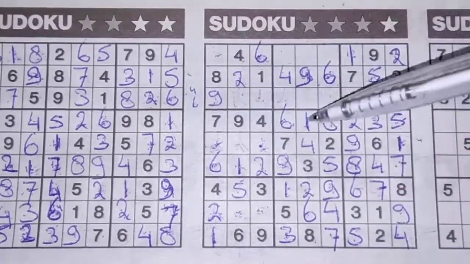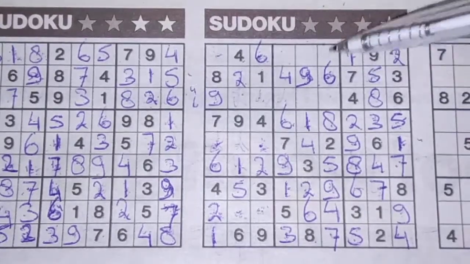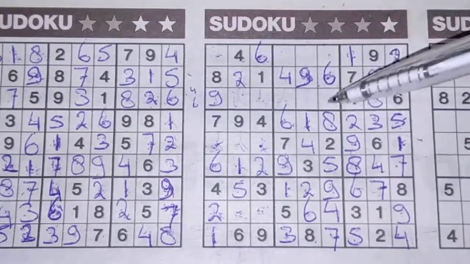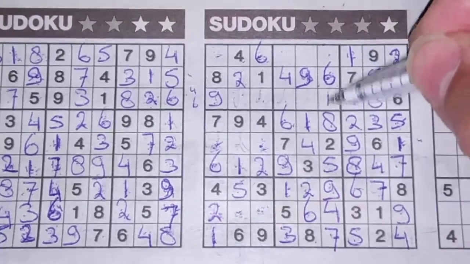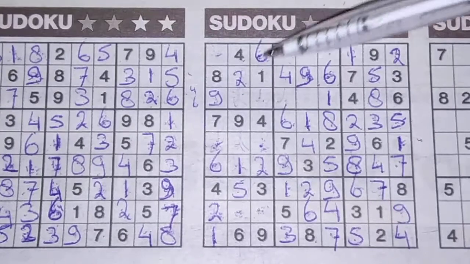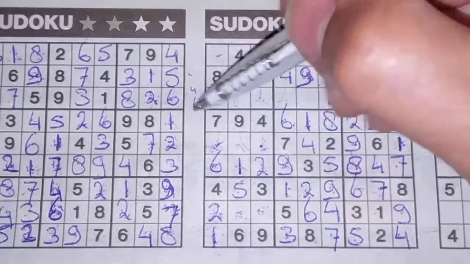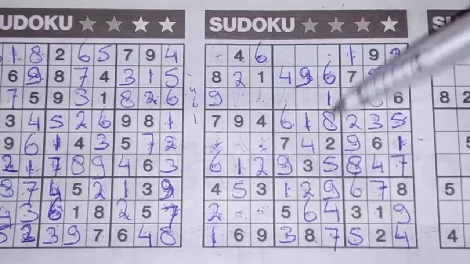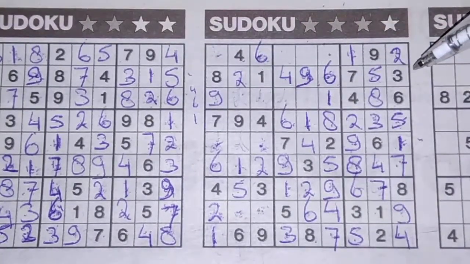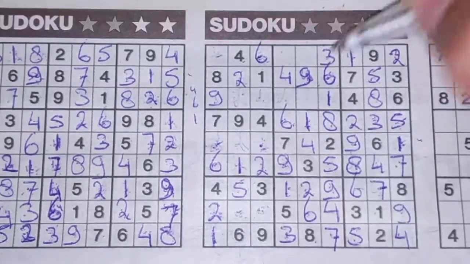1 in this column, 1 in the middle column. So in the column next, the only 2 places for the 1 should be here or there. And look, we have a 1 here, so no 1 there. 1 should be here. And all the 1s are used. I can see. Yes, alright. 1 box left in this column for the number 3, I believe. Yes, 3.